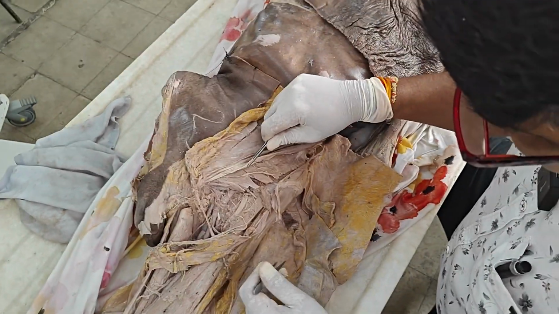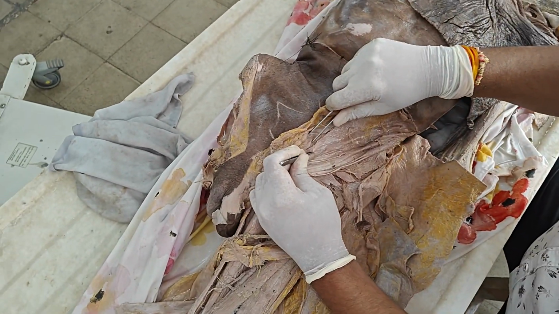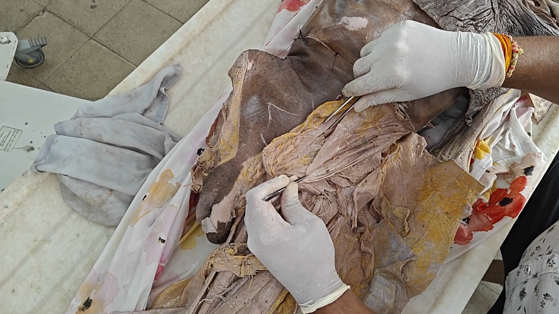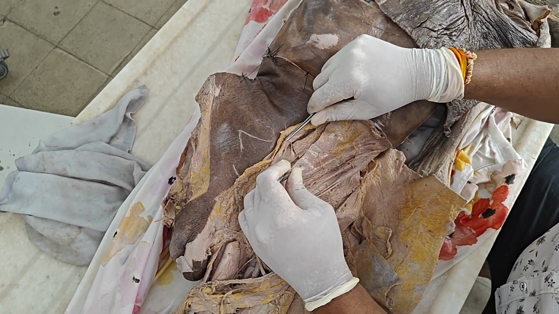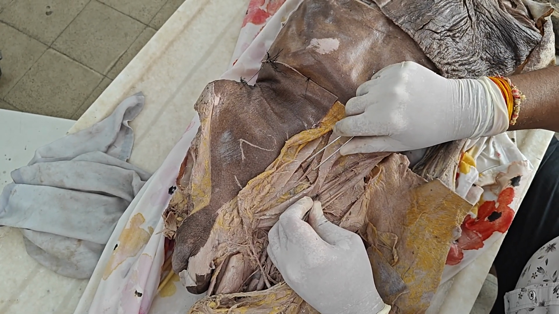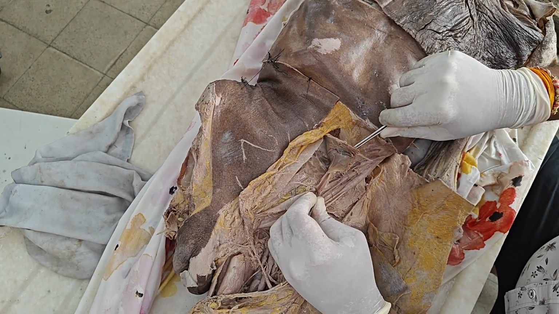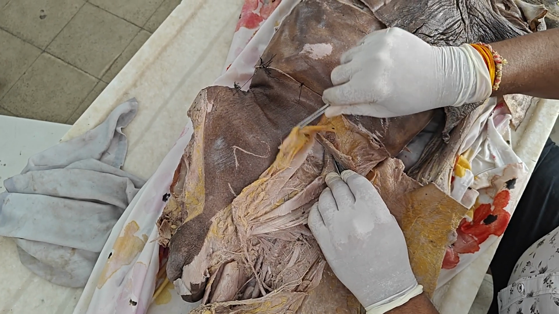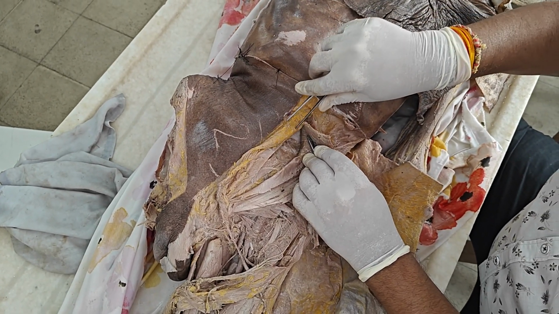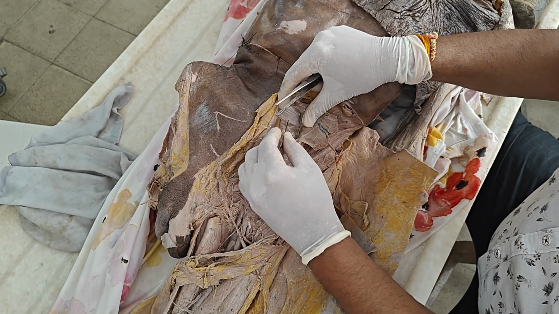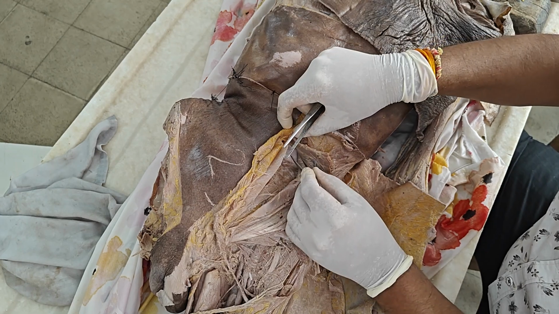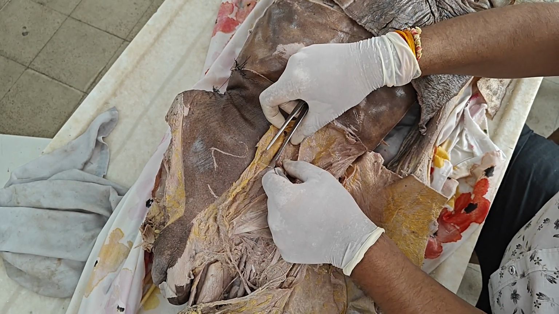On the medial aspect, I will keep the incision over the medial side, and you can see there is the rectus sheath, and I have cut the rectus sheath transversely. This is the level of the umbilicus, and just below this level of the umbilicus, you can see there is an arcuate line. This is the arcuate line.